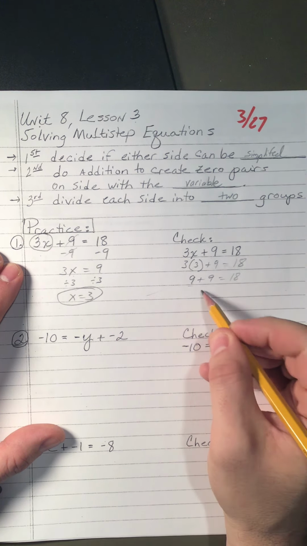Number 3. C plus negative 1 equals negative 8. Again, I cannot simplify that. They are not like terms. So I'm not going to touch the variable. I'm going to do the opposite of a minus 1. Add 1. They're going to cancel. And I got C equals negative 8 plus 1. Okay, you owe somebody $8. You pay them back 1. You now owe them $7. And again, we can check it. C plus negative 1 equals negative 8. I just found C. Negative 7 plus negative 1, is that negative 8? Yes, it is.